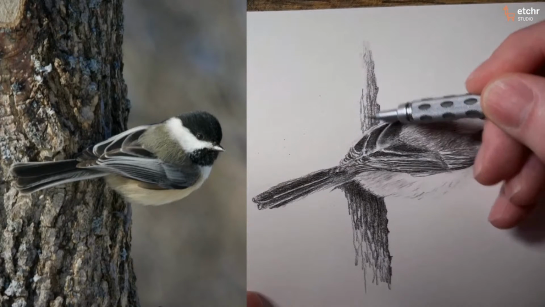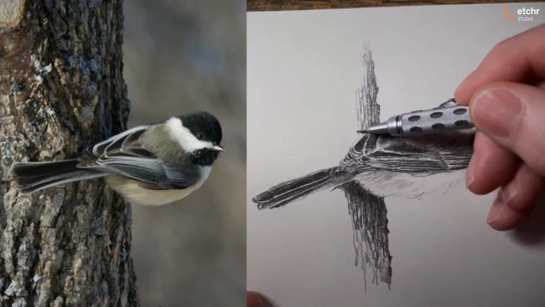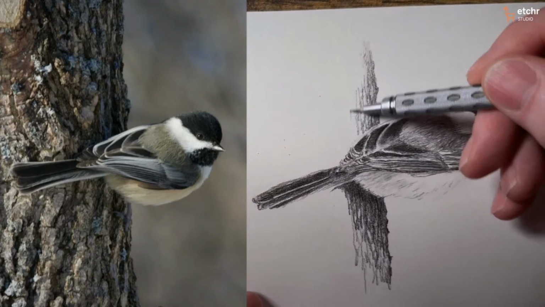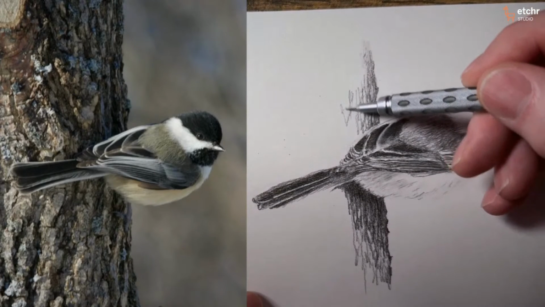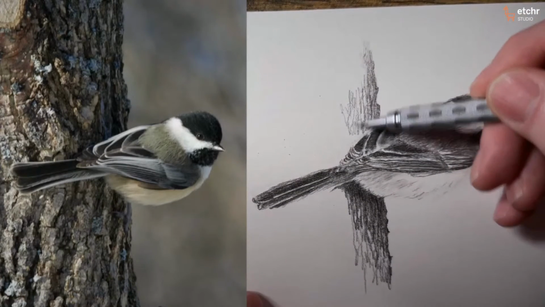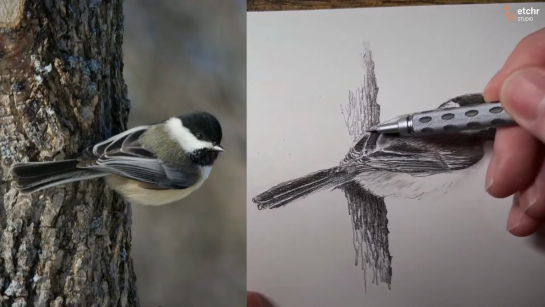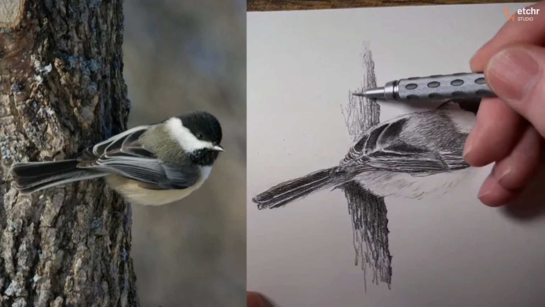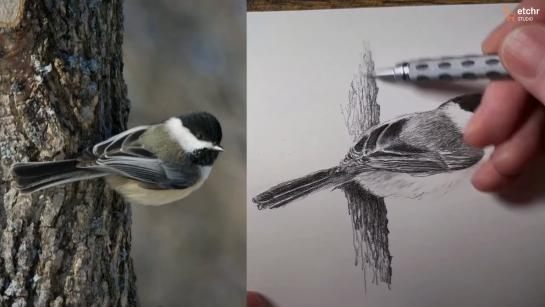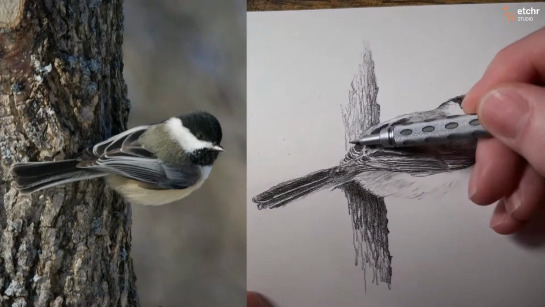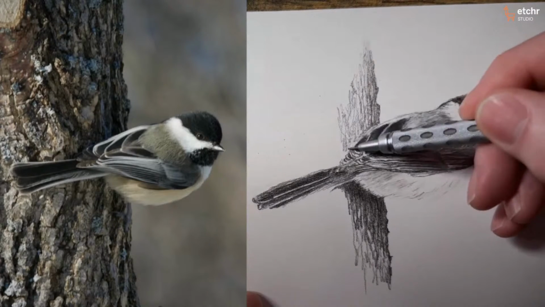So once again, just being really quick here, I'm not looking at the reference at all. I will look up every 30 seconds or so and think about, should I loop in something interesting? Nice.